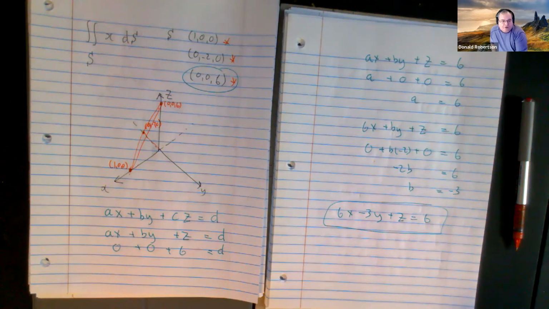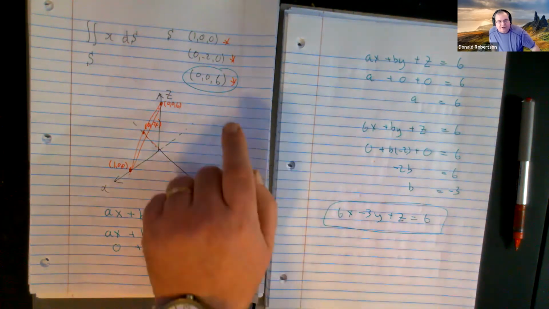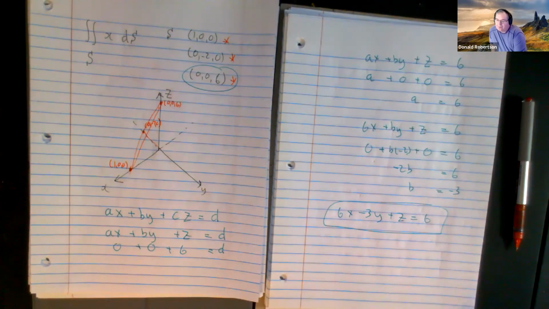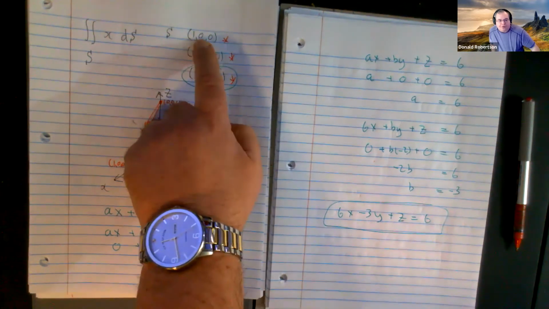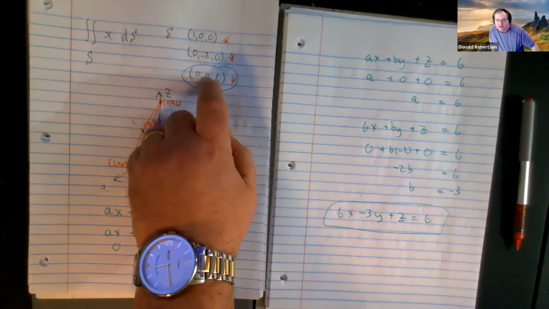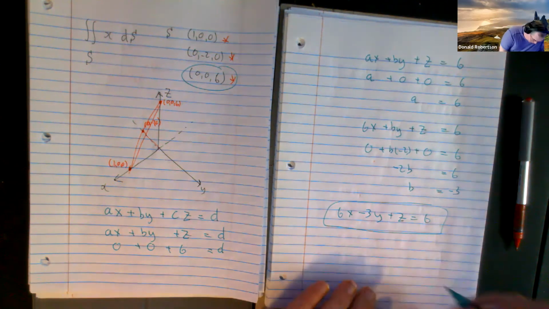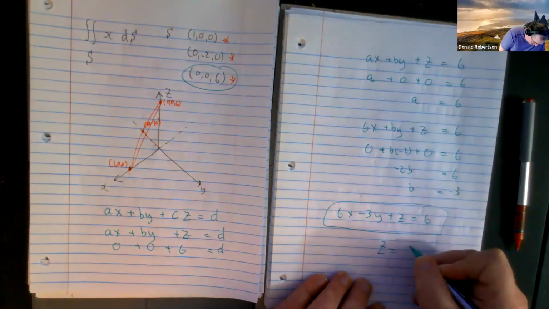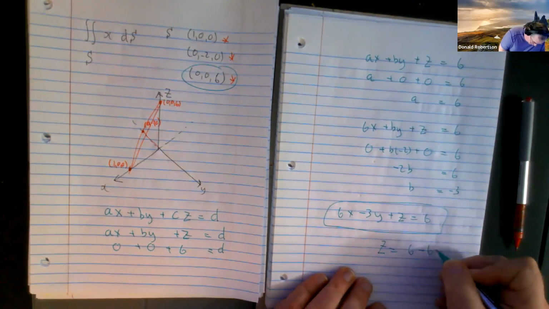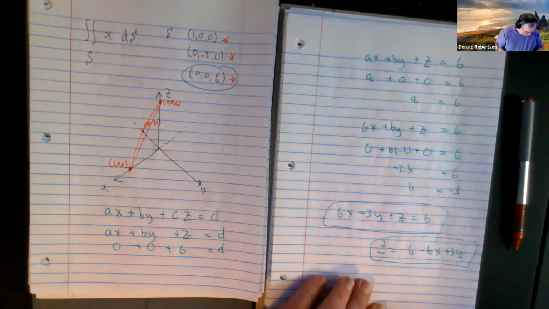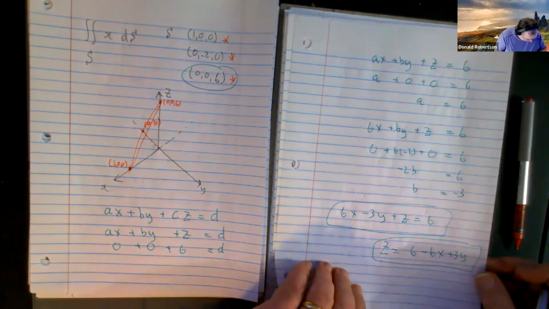And the reason why this trick works is, do you notice that in this case, everybody has 2 zeros in our numbers? And that makes the algebra easy. If that was 1, 2, 3, and 5, 6, 7, and 8, 9, 10, you know, forget it. This trick wouldn't be of any great use to you. If I rearrange that then z is 6, take away 6x plus 3y. Okay, that's good.